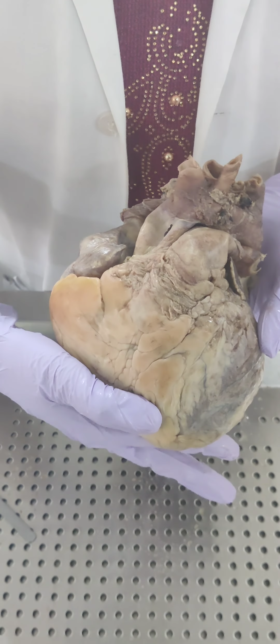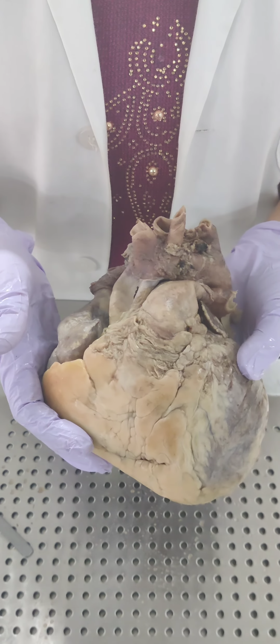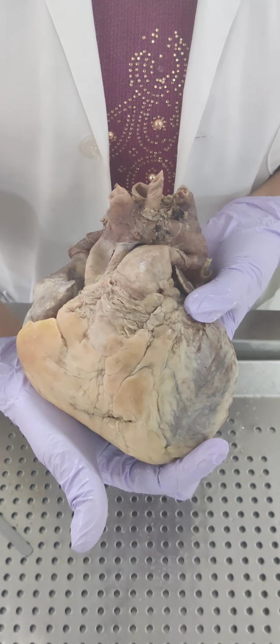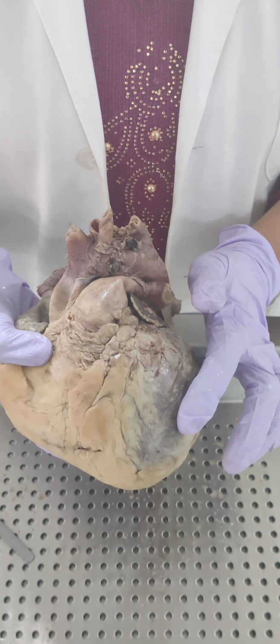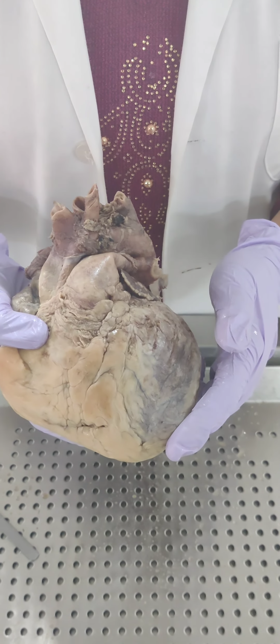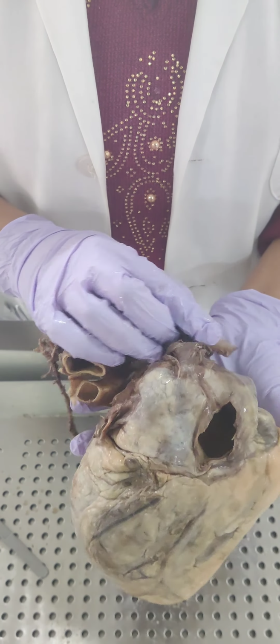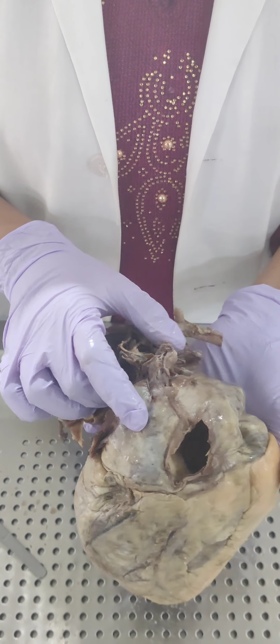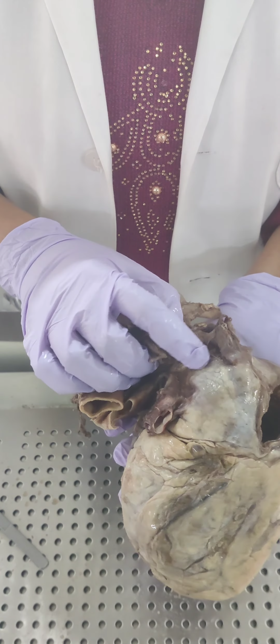Now we see the external features of the heart. In the external features we have the apex. So this is the apex, which is formed by the left ventricle. This chamber is the left ventricle and this is the apex. Now the base of the heart. The base of the heart is on the posterior side and it is formed by the left atrium. So this is the left atrium of the heart.